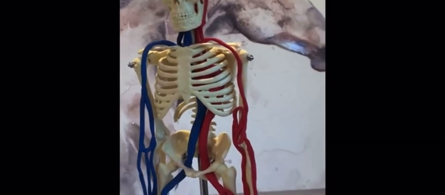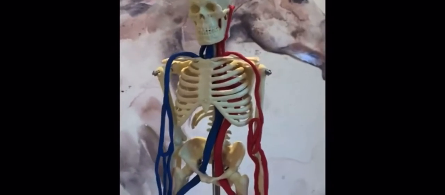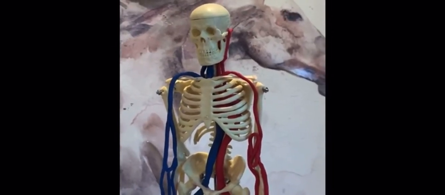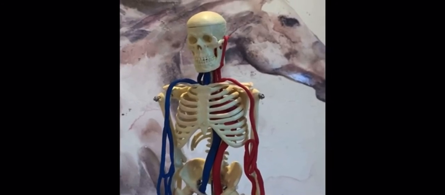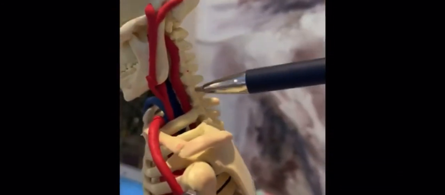Which would be the basilar artery. The vertebral artery branches from the subclavian artery here.